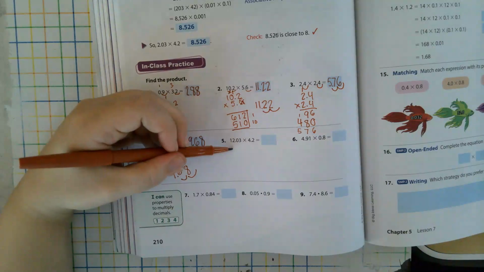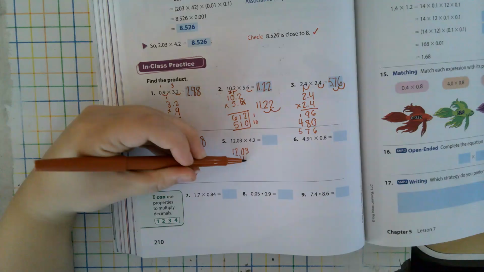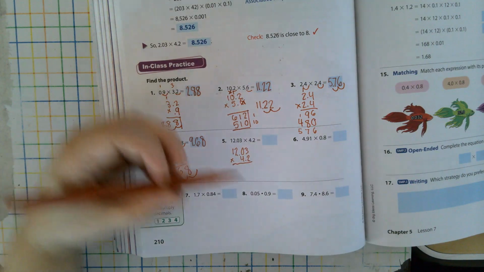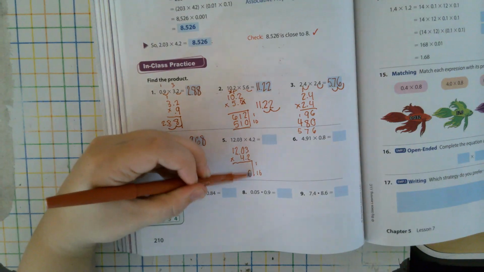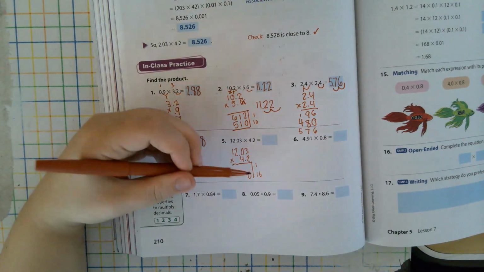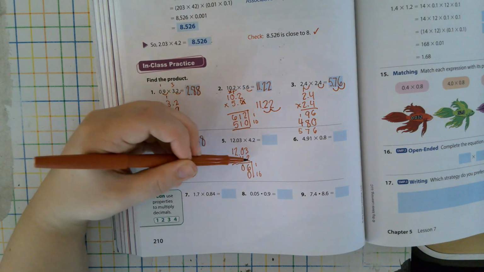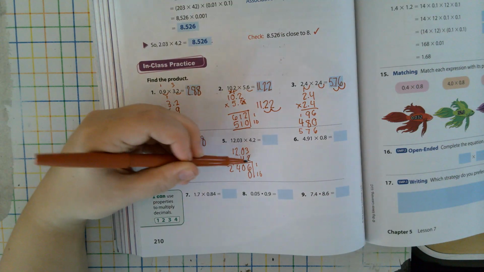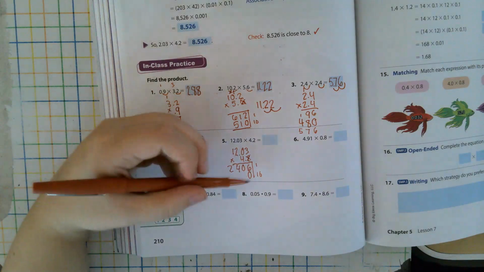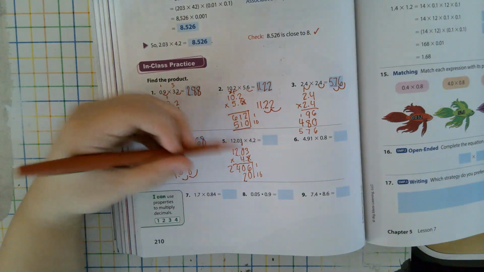Next I have 12.03 times 4.2. Here's my ones, here's my tens. Tens place gets a 0. 3 times 2 is 6. 0 times 2 is 0. 2 times 2 is 4. 1 times 2 is 2. Cross out my 1. I'm done with it. 4 times 3 is 12. I'm going to carry that 1. 0 times 4 is 0.